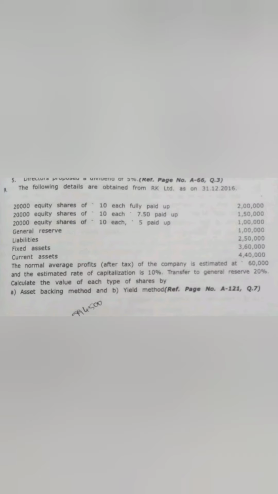So the normal average profit after tax of the company is estimated as 60,000 rupees, and the capitalization is 10%. We need to transfer to general reserve 20%. Now we need to calculate the value of each type of share by two methods. One is the asset backing method and the other is the yield method.